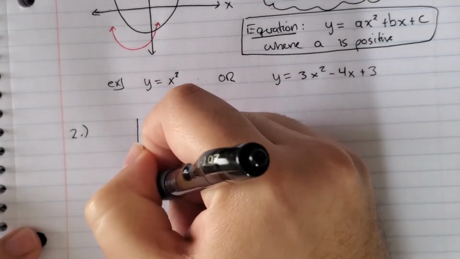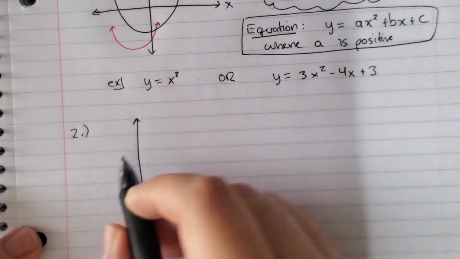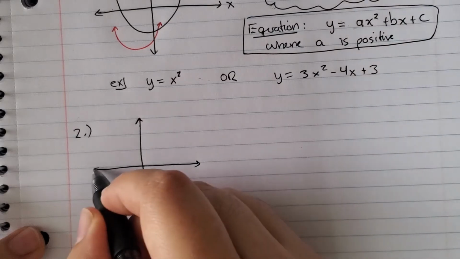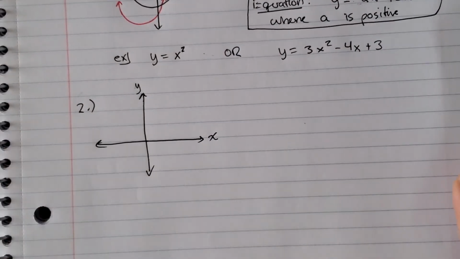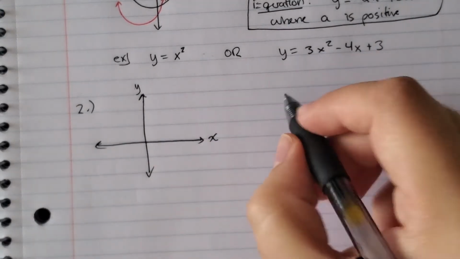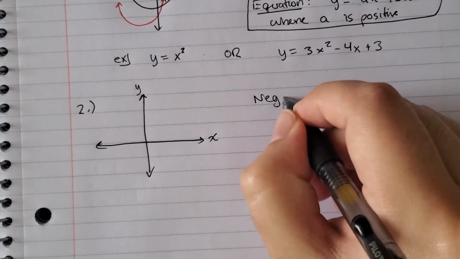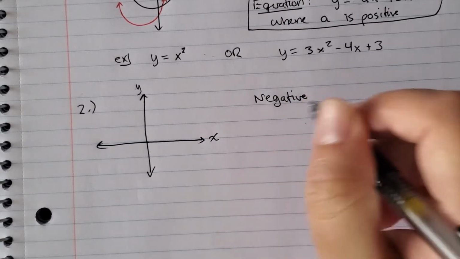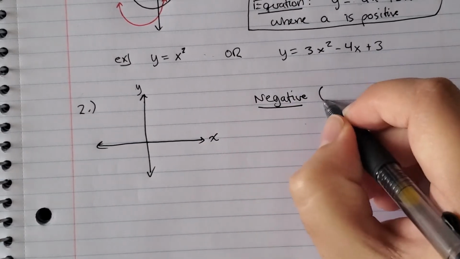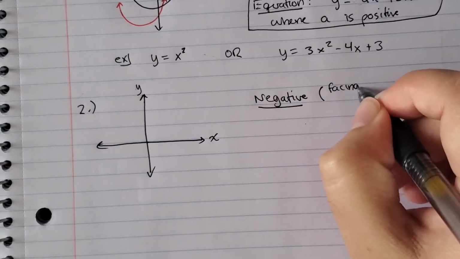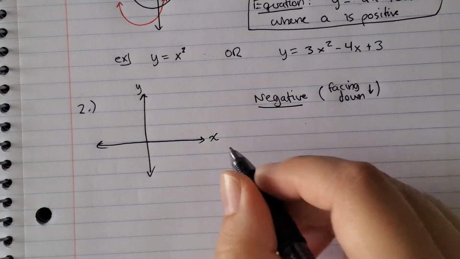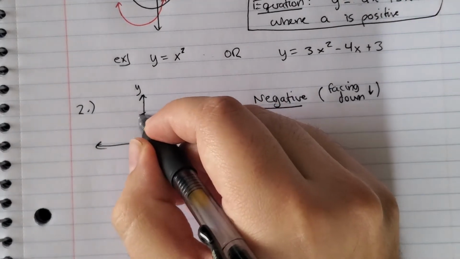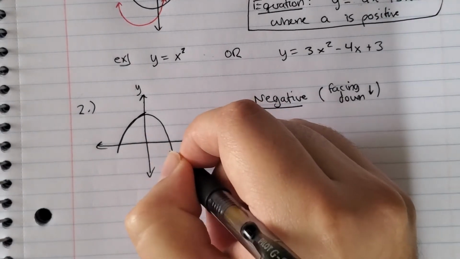So we still have a graph. So here's my y-axis, here's my x-axis. So x, y, and then you might have guessed it already, but the next one will be a negative parabola, which in this case will be facing down. Okay, so now, as you might have guessed, it's still U-shape, but it's pointing down.